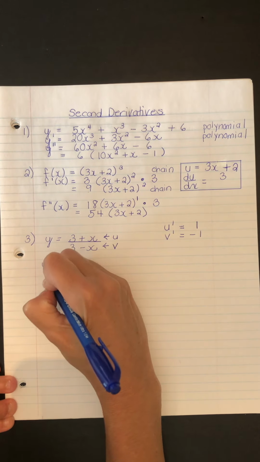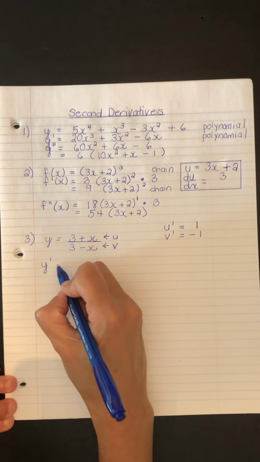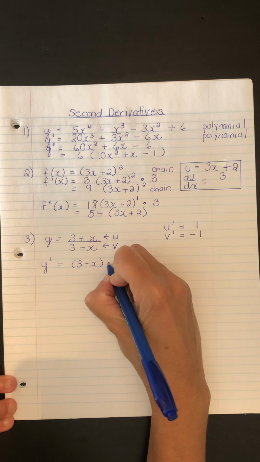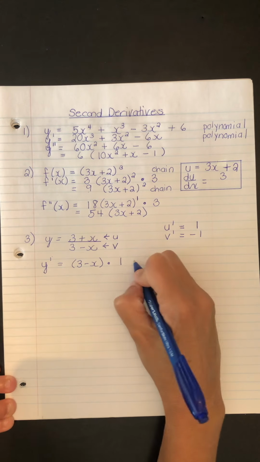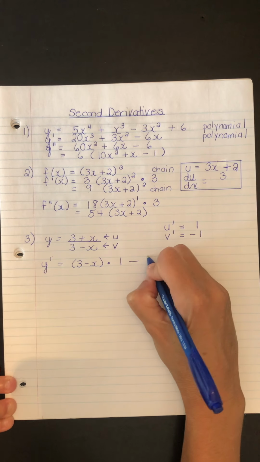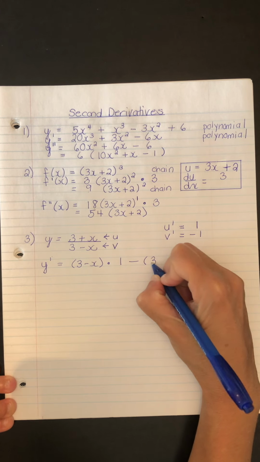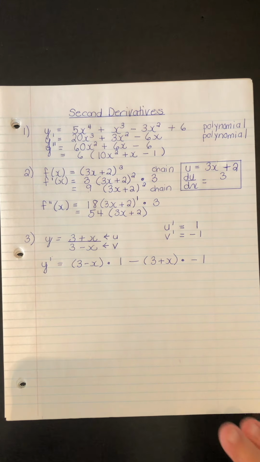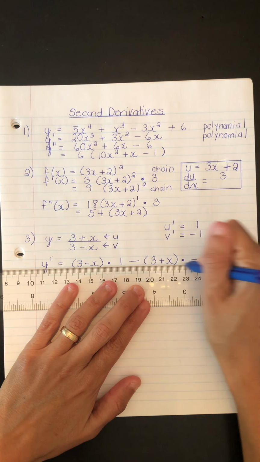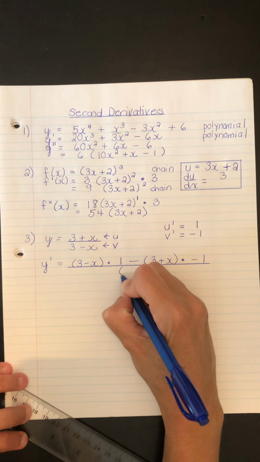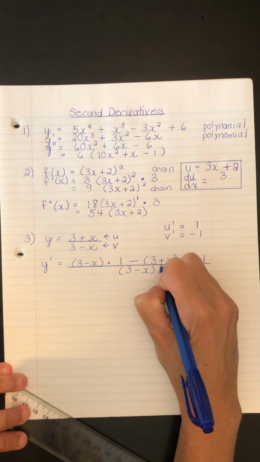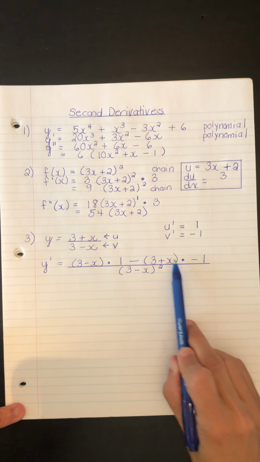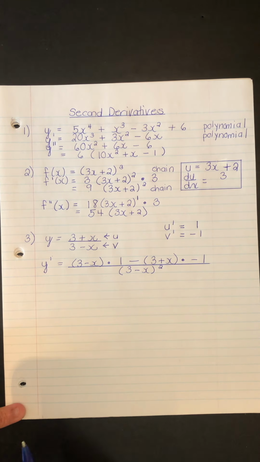And then use the quotient rule to form y prime. So v is multiplied by u prime, and from that, we subtract u after multiplying it by v prime. And that is over the square of v. Okay, so v times u prime minus u times v prime over v squared, like this.